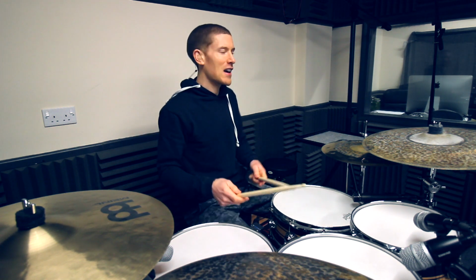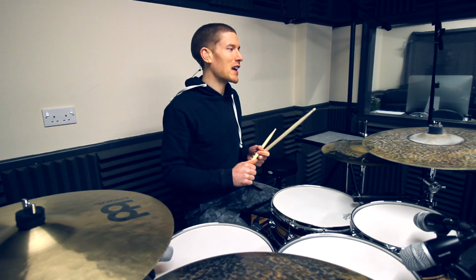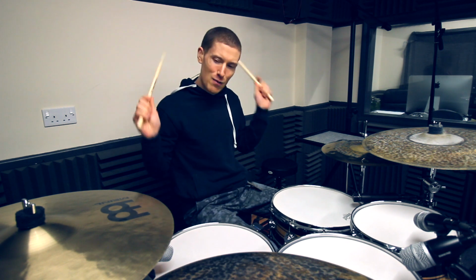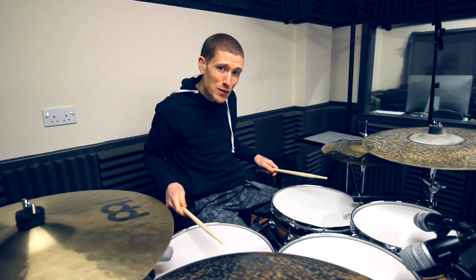Big crash, and then you've got your ride bells on those 16-note triplets from the and of 4 into the 1 of the next bar, and then you do that 3 times. Then another big crash, suddenly drop to soft, and then build it up. Flam kick to finish that intro.